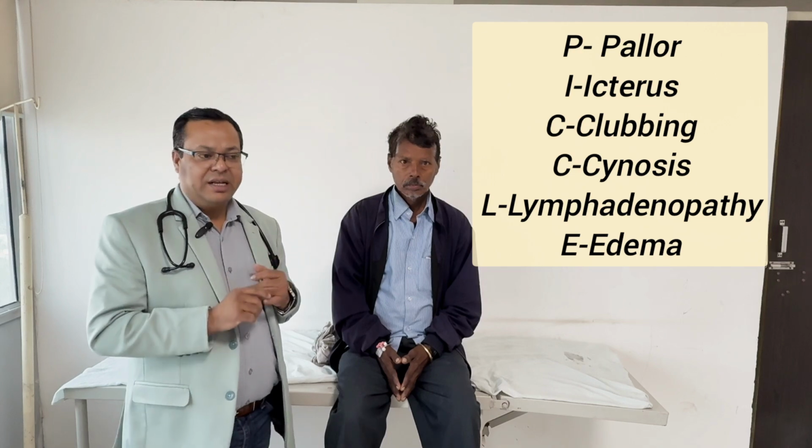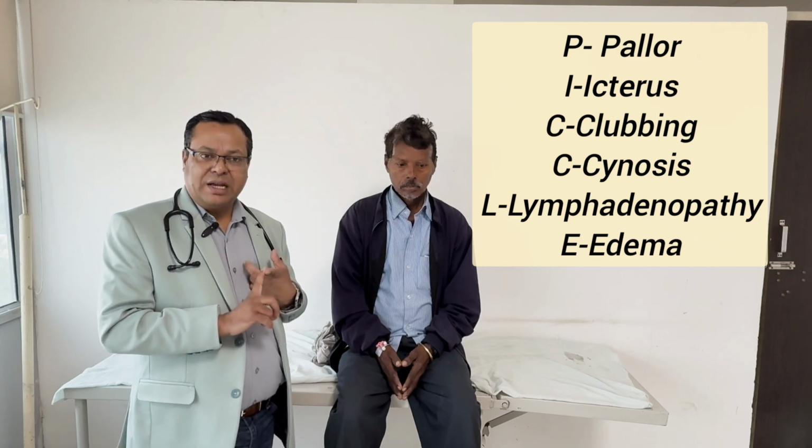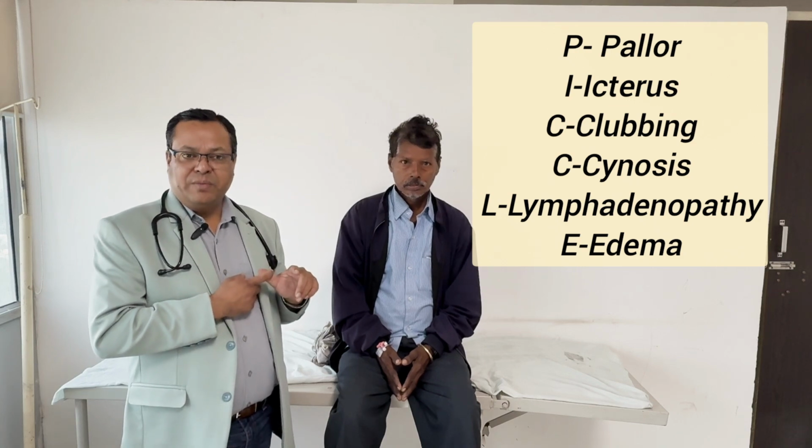After that, there are six things to look at in general physical examination. There is a mnemonic for that: PICCLE. P for pallor, I for icterus, C for clubbing, C for cyanosis, L for lymphadenopathy and E for edema. By looking at all these six things we can find out some diseases. First and foremost is pallor.